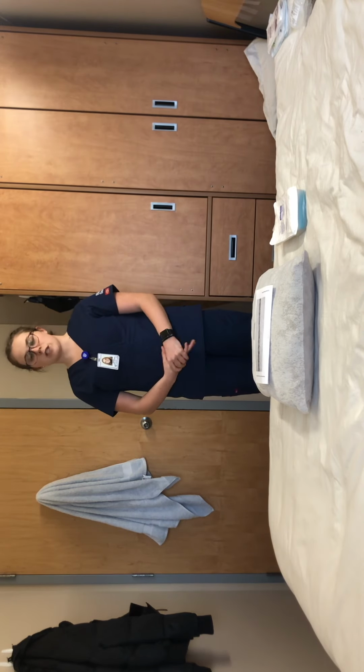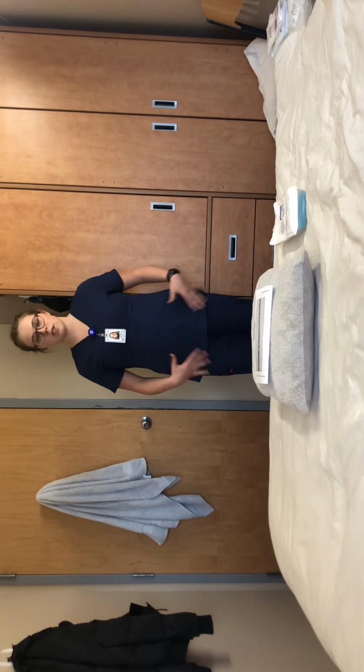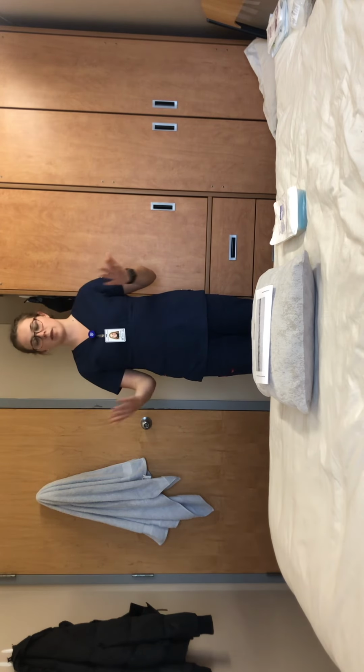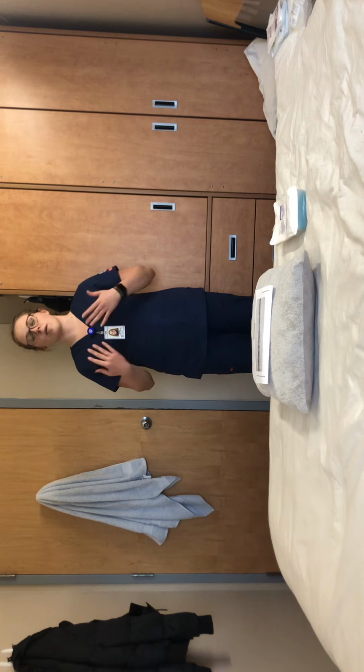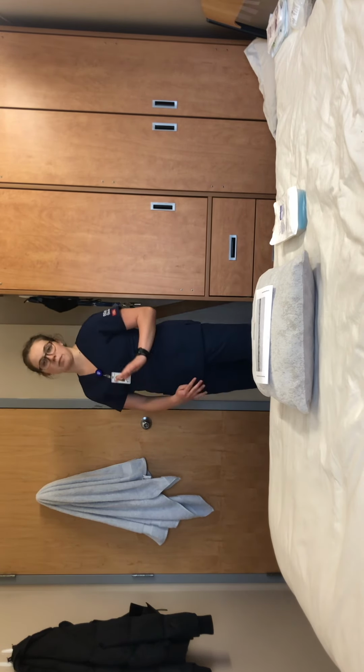Before I enter the patient's room as well, I'm going to want to ensure that I'm wearing professional attire. So I have my scrubs, I have my ID badge visible to the public, I have my hair off the back of my neck, my nails are short and clean, and I'm not wearing any jewelry. Once I enter the patient's room, I'm going to be closing the door behind me to create patient privacy.